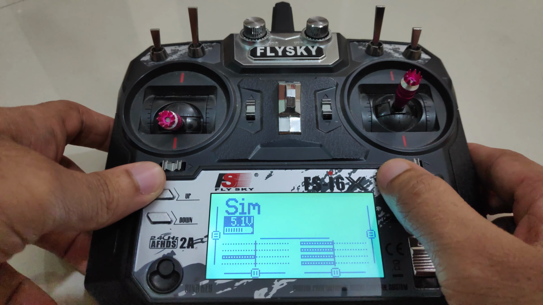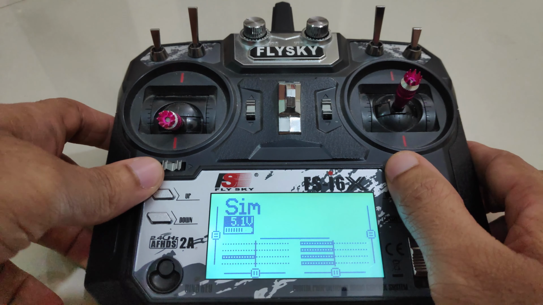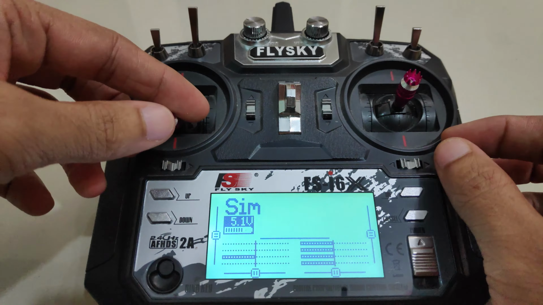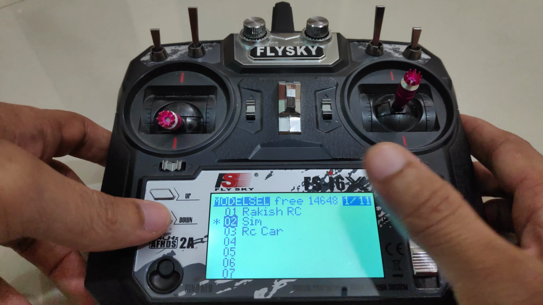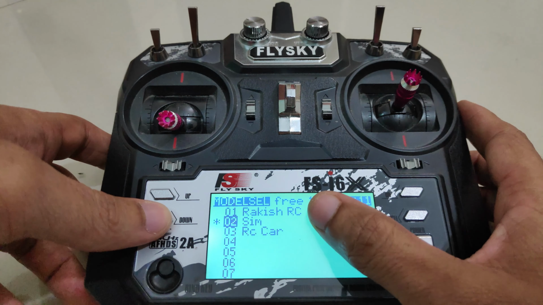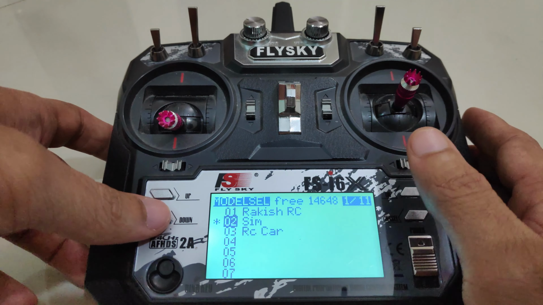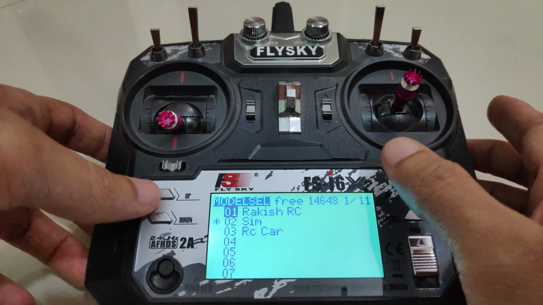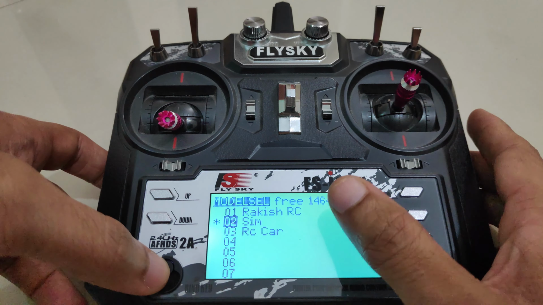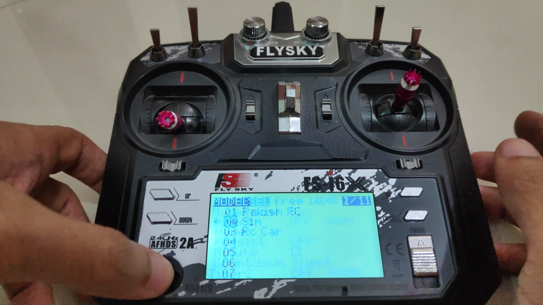Alright, so now we'll take a look at how to use this radio with OpenTX firmware with a simulator on the computer. That way you can practice and have fun. Firstly, I would suggest you create a new model for your simulator, or if you want, you can use your default model as well. So I have created a new model for the simulator.